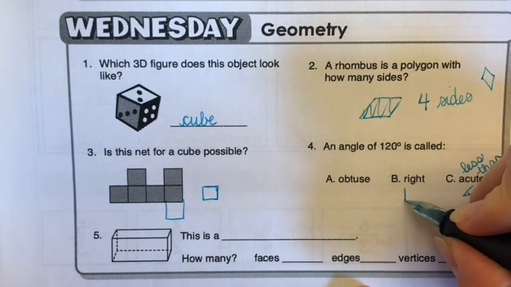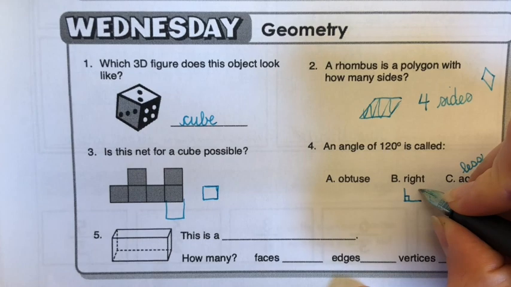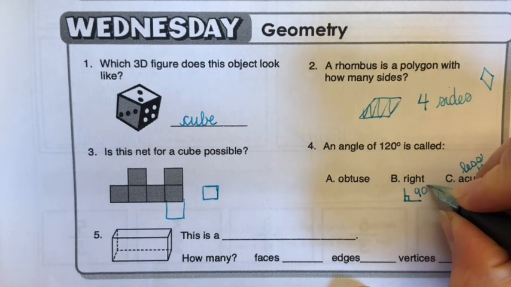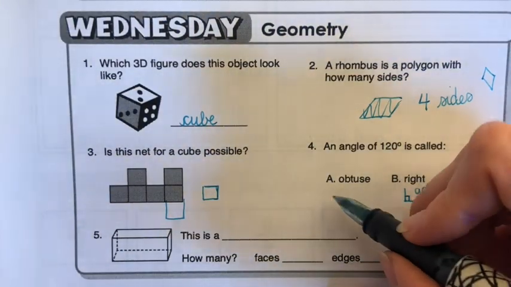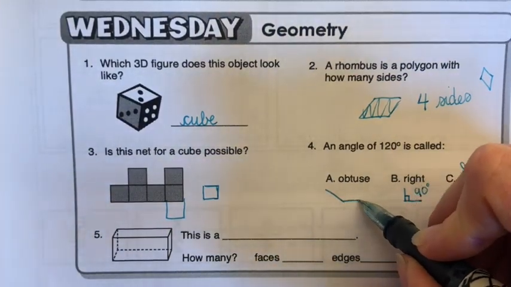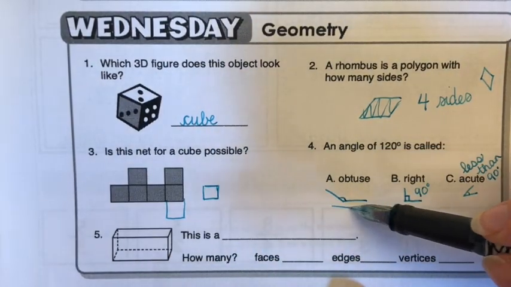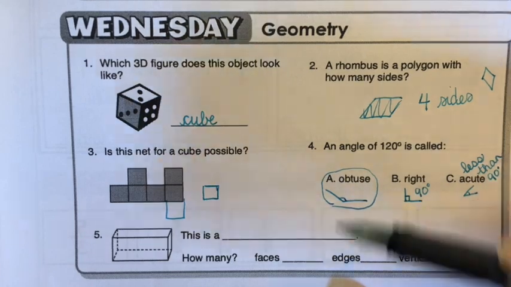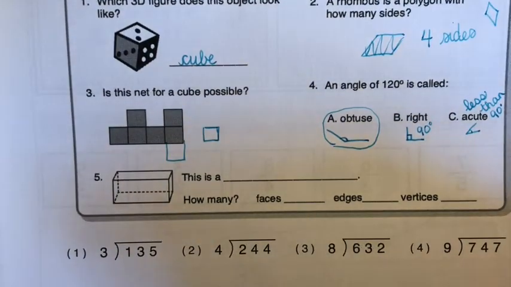It is like the corner of a table. It is a sharp corner. It is 90 degrees. Not 91, not 89, it is 90 degrees. So an obtuse angle is going to be more than 90 degrees. And 120 would fit into that category. It's obtuse. Number 5, what is this?